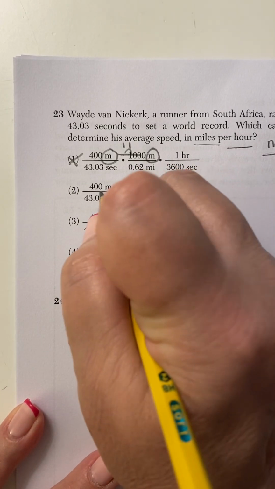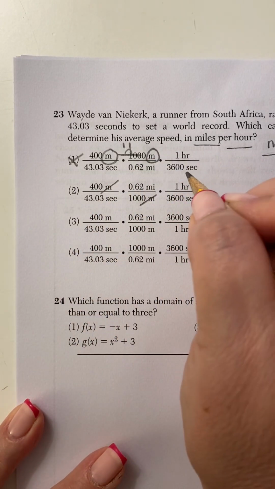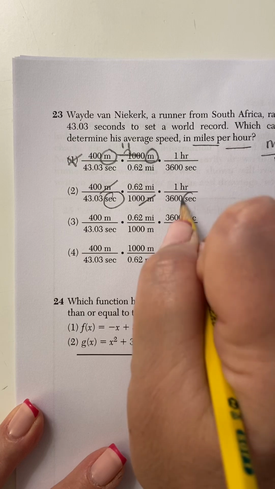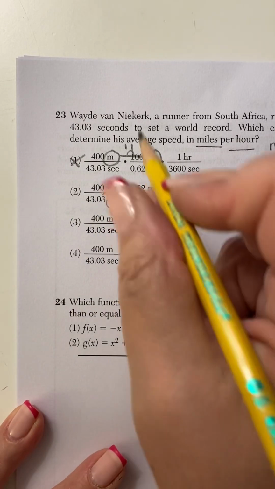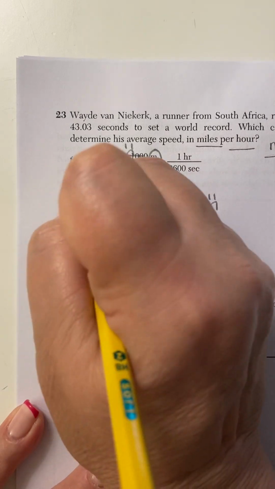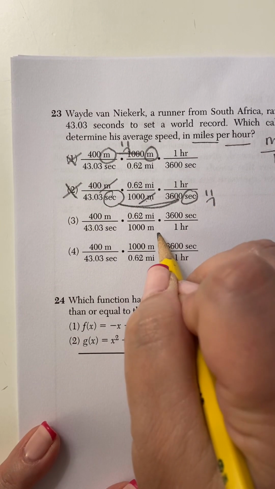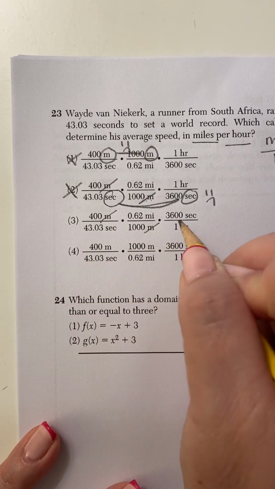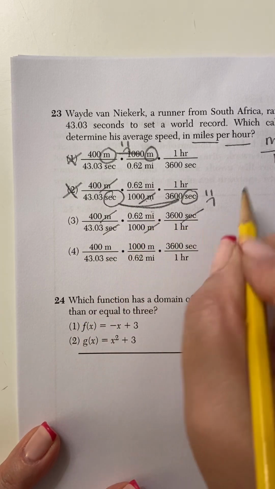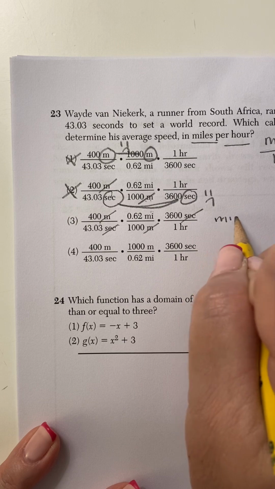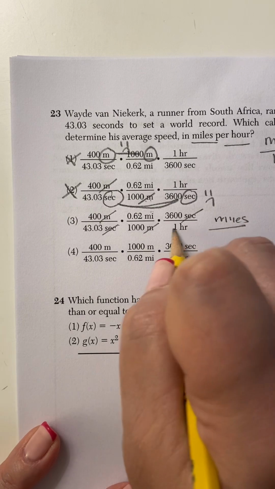Meters, meters, those cancel. So far, so good. Seconds, seconds next to each other, even though there's a meter in between, they're on the same level. So this is not good. Don't pick choice 2. Meters, meters, seconds, seconds, miles per hour.